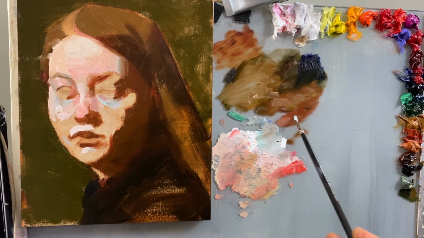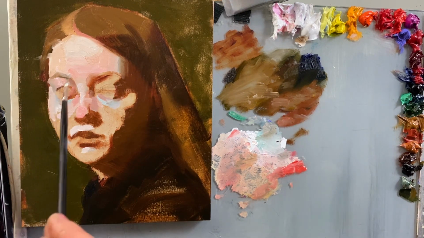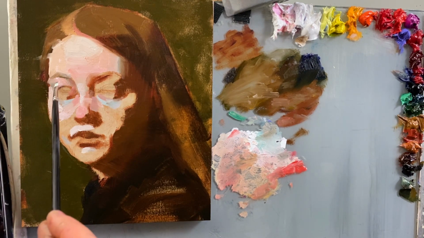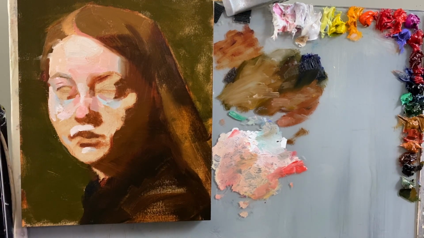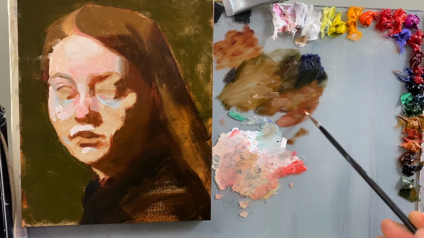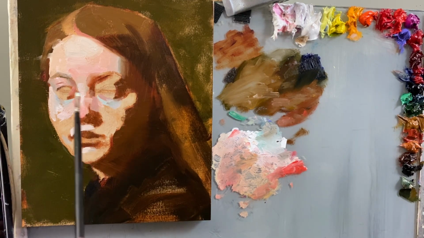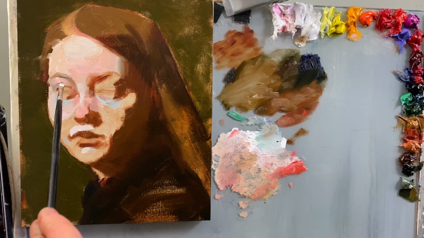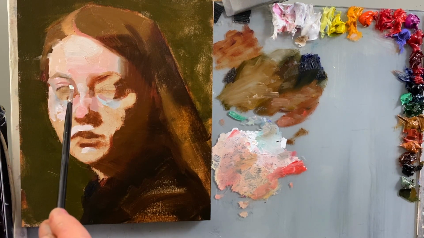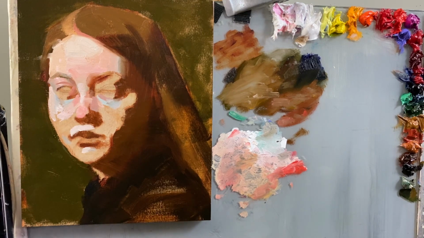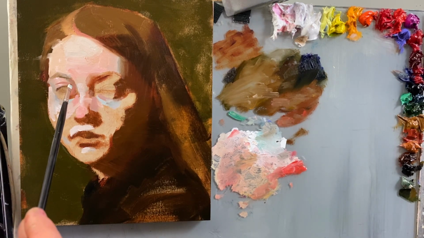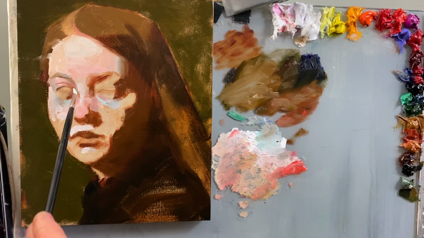And then take a little bit more warmer red and cut in slightly, kind of defining the upper eyelid. And then I put a little bit more shadow shape on the top of it, like this.